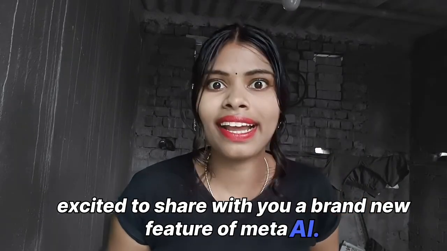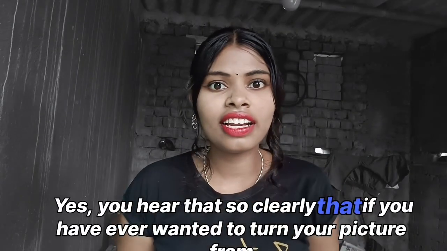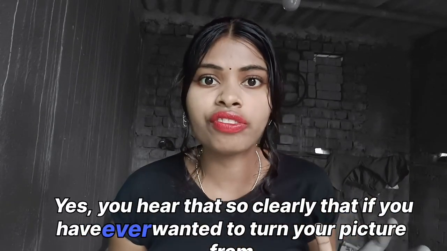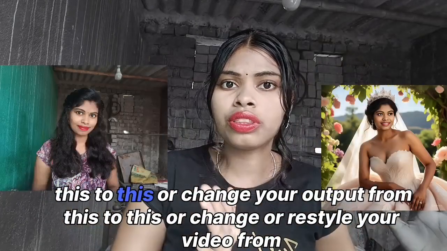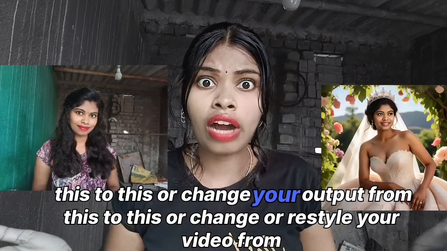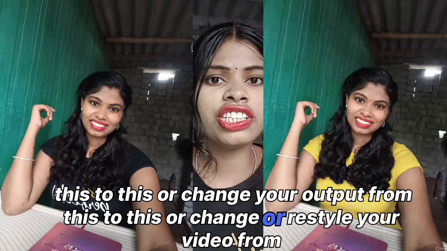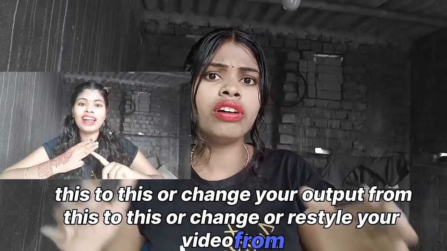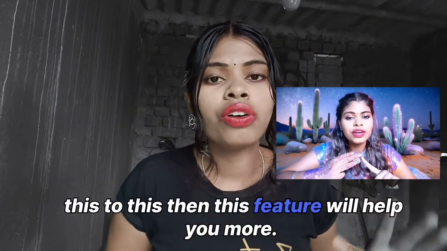I am here super excited to share with you a brand new feature of Meta AI. Yes, you heard it so clearly: if you have ever wanted to turn your picture from this to this, or change your outfit from this to this, or restyle your video from this to this, then this feature will help you.